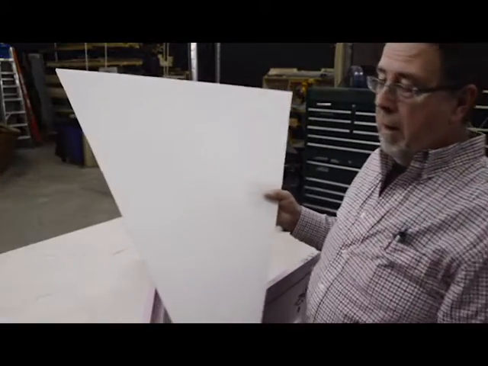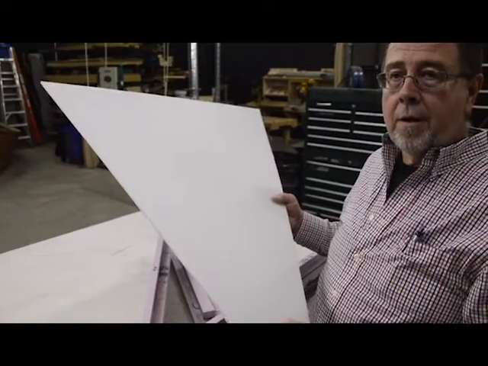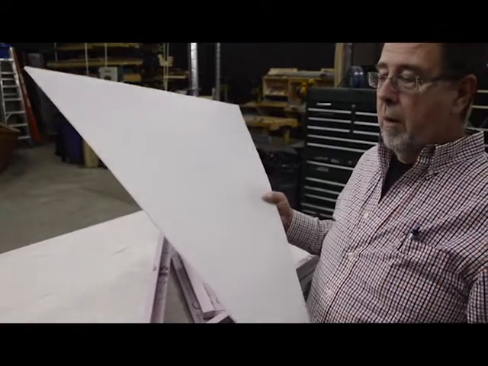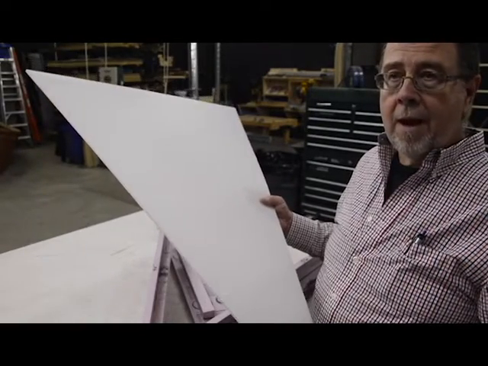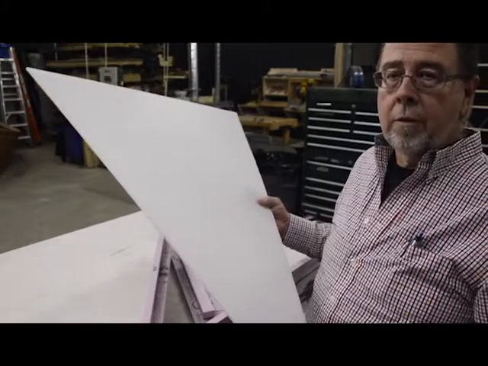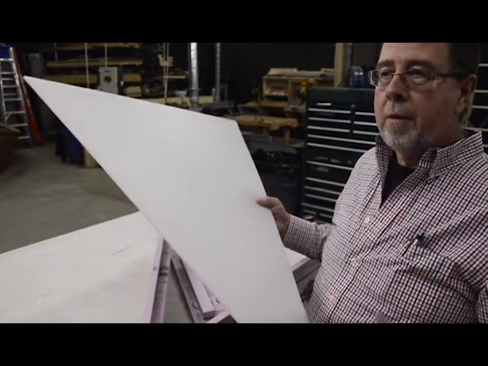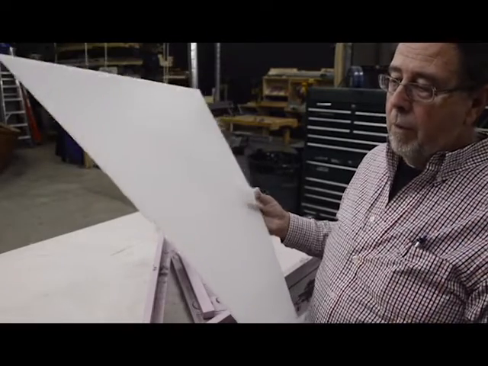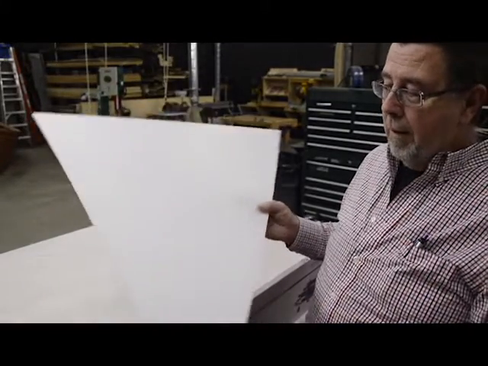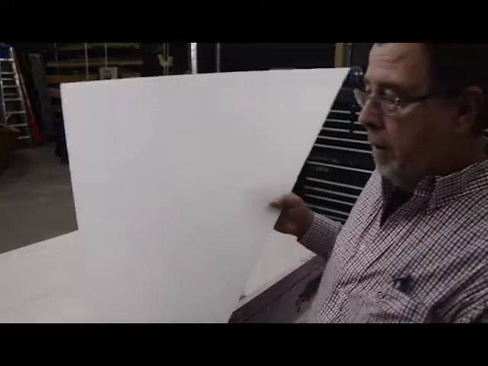Cora Plast is a little bit more difficult to find. You can do a Google search for the companies in the United States that have it. We purchase it locally through a manufacturer called Laird's Plastic. They have companies all over the United States as well. This is 3/16 and this is called natural color.